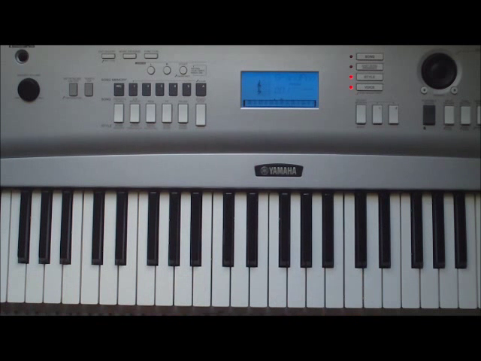So the melody, without adding any other hands or other chord structure, it's just simply going to be F, A flat, C, F, A flat, C, right here twice.